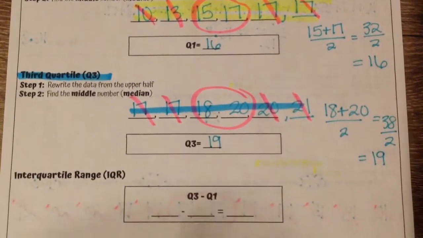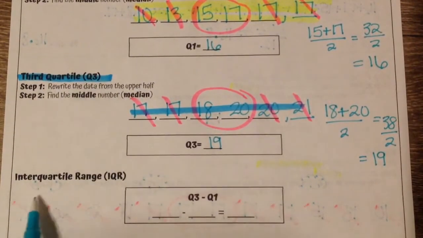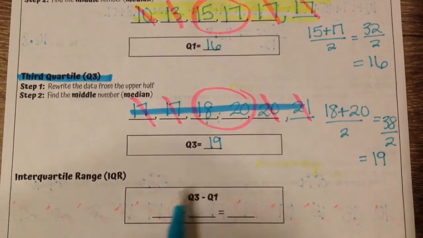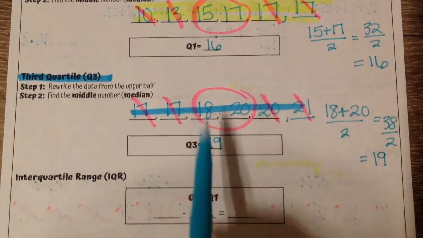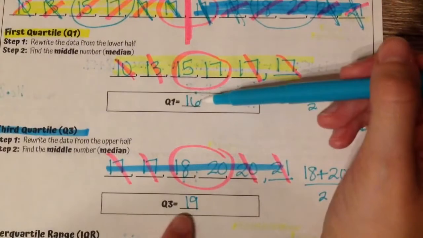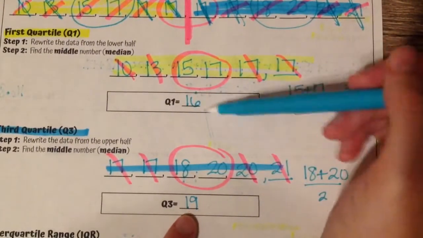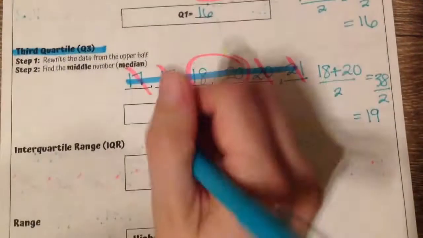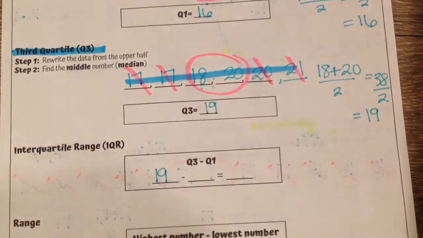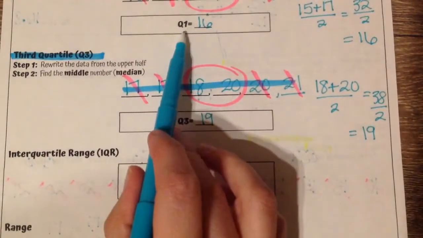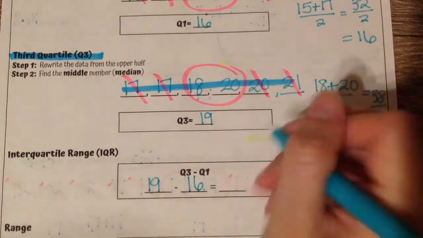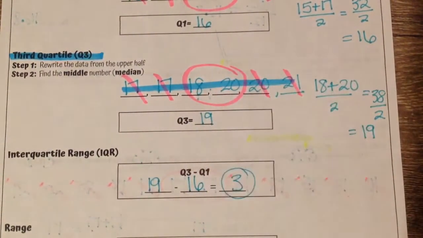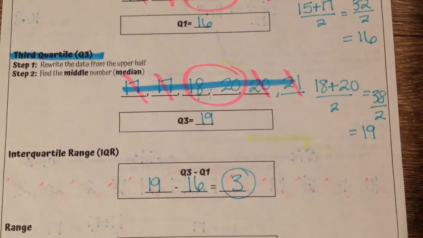Our interquartile range, which we just call the IQR because that's kind of complicated to say, is our third quartile minus our Q1. We're finding out what is the distance, what is the difference between our Q1 and Q3. So I'm taking my bigger one, the Q3, 19, minus the smaller one, Q1, 16. 19 minus 16 shows there is a difference of 3 between those two values.